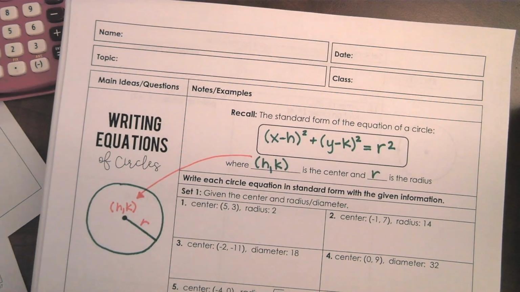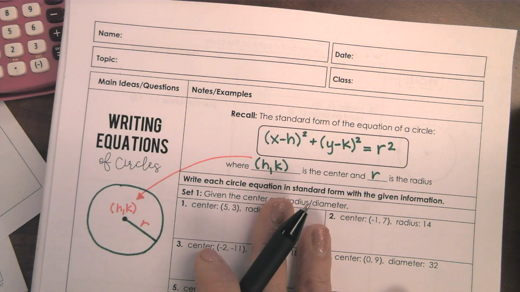Hello, mathematicians. Okay, this is the last of our circle lessons. After this, you have a little bit of practice, and then you're ready for your test.